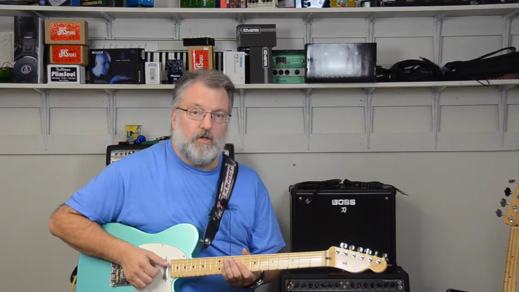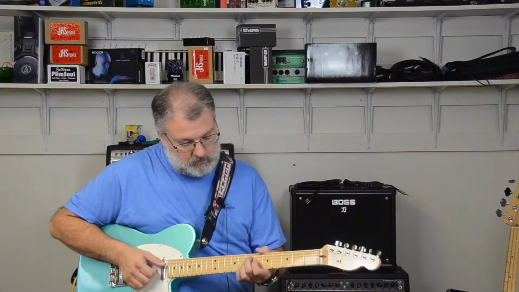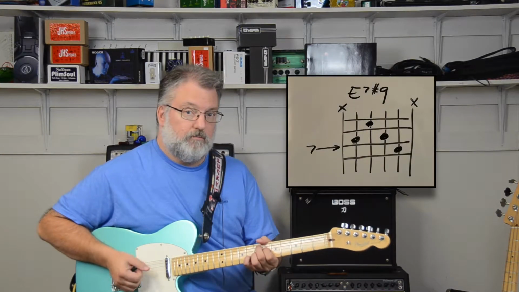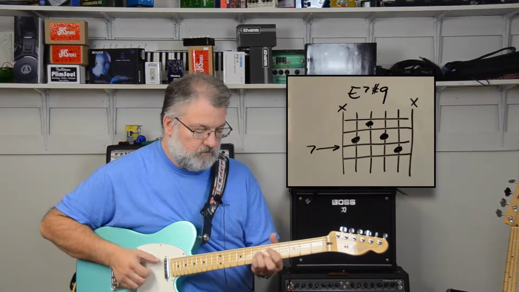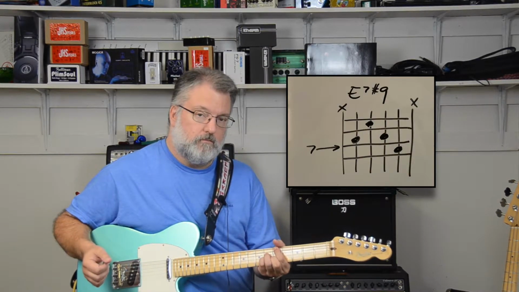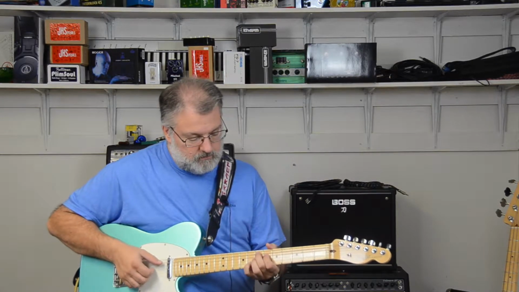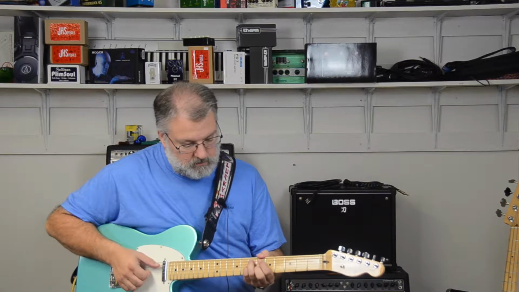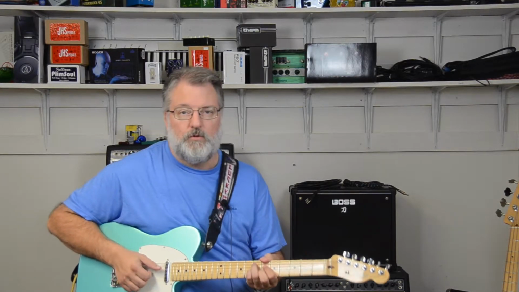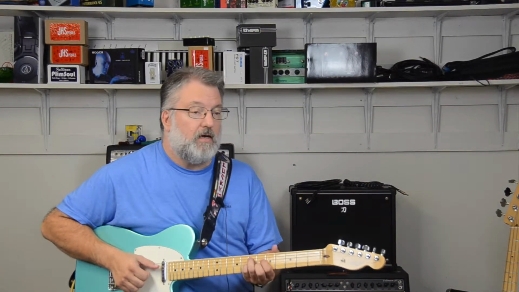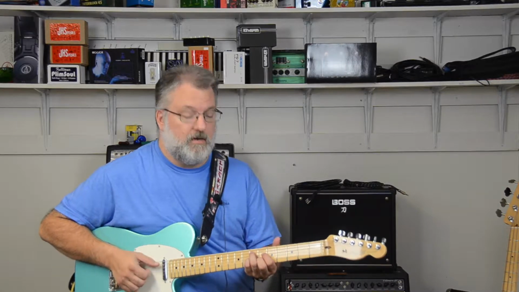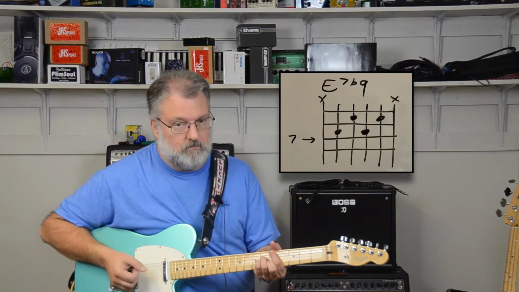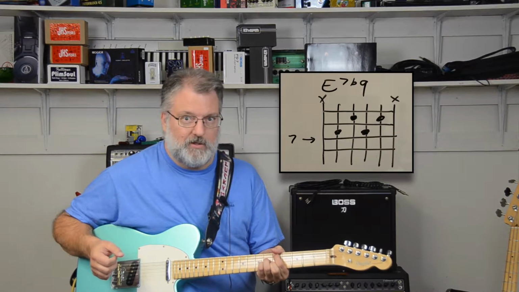Let's try one of the 9th voicings. Well, let's start with the sharp 9. Here is an E7 sharp 9. And let's end it up with doing the E7 flat 9, which sounds like this. Now, doesn't that sound nice?